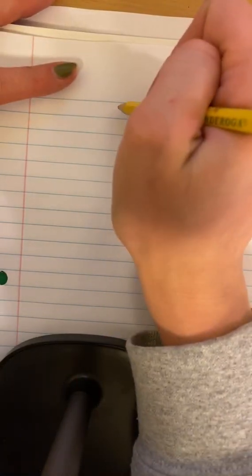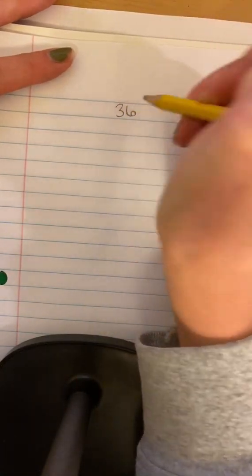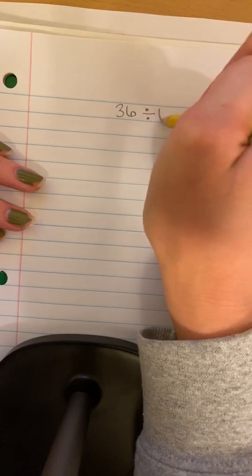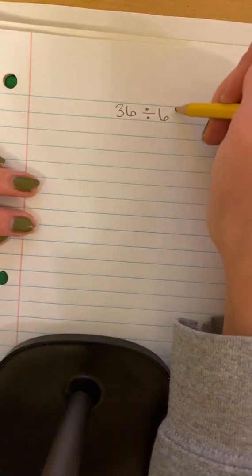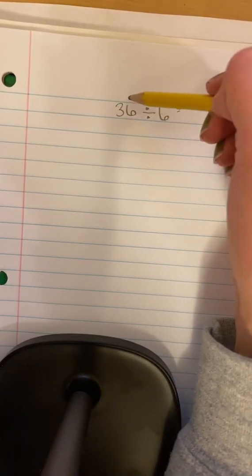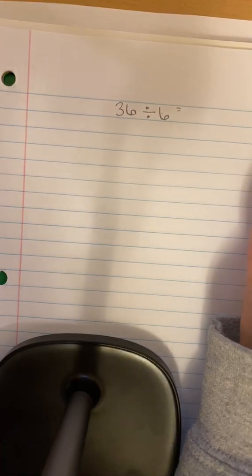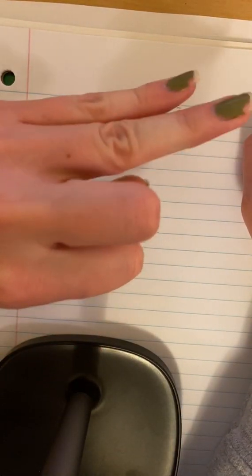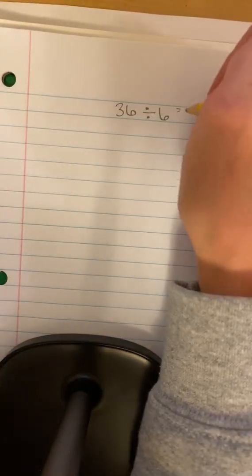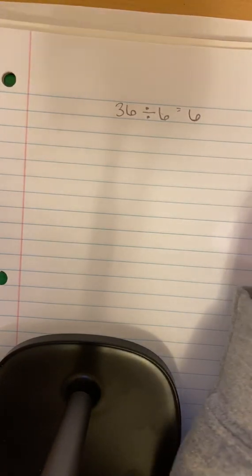So let's say we have the number 36. Remember, take notes in your notebook as well. I'm going to say 36 divided by 6, because we're working on dividing by 6. So that means our total is 36, and pretty much what they're asking for is, how many times can I count by 6 till I get to 36? How many times am I going to skip count before I reach the number total 36? So we'd take our fingers, we'd go 6, 12, 18, 24, 30, 36. It took me 6 fingers to get there, so 36 divided by 6 equals 6.